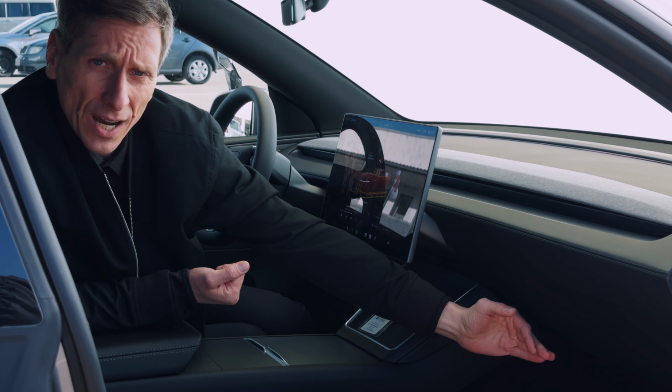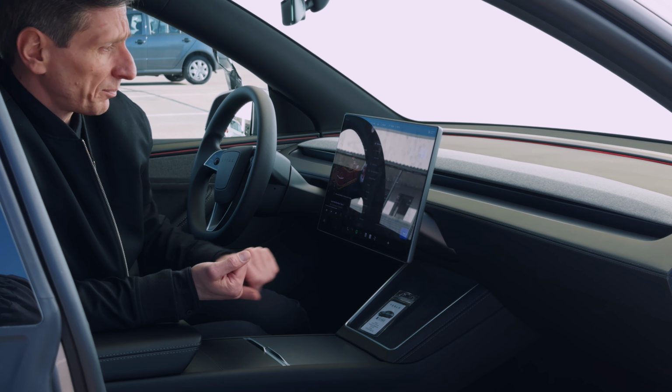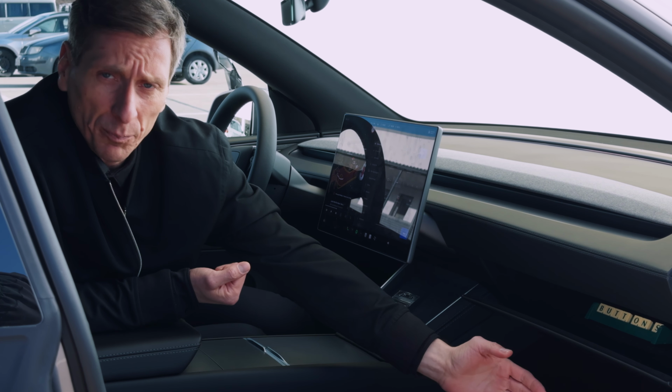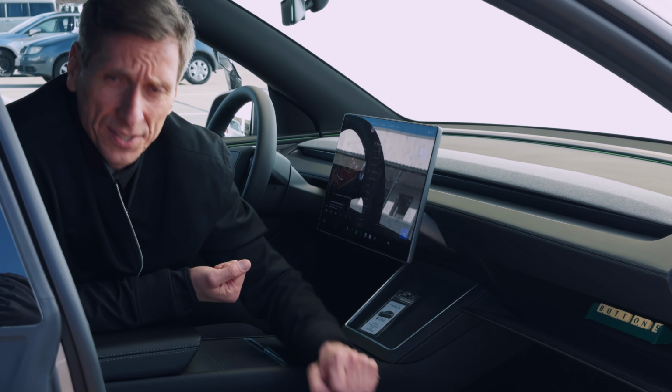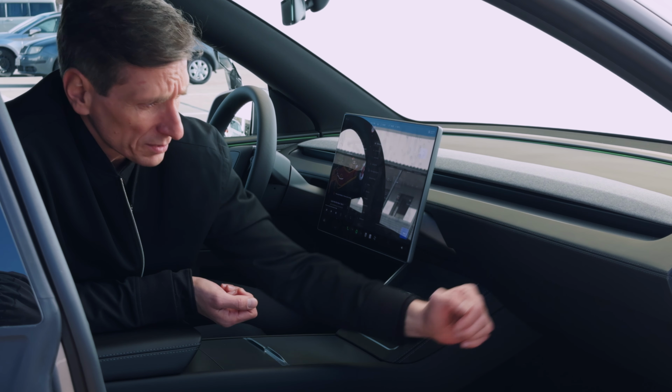Here we have the lower IP section that also integrates the glove box. So I tap here and then I tap here and the glove box opens. I can put out stuff. What I would really prefer is actually something very old school, which is a button here.